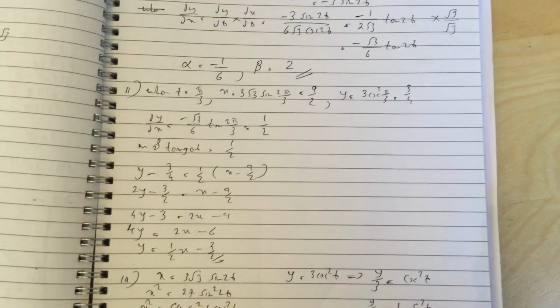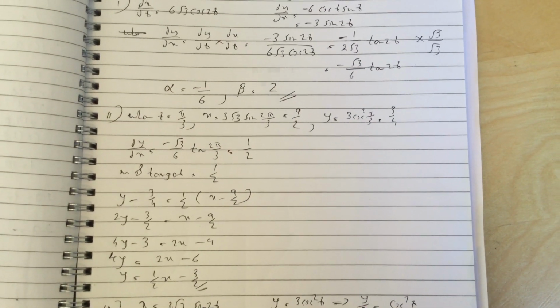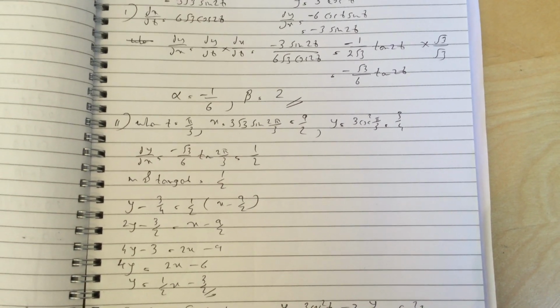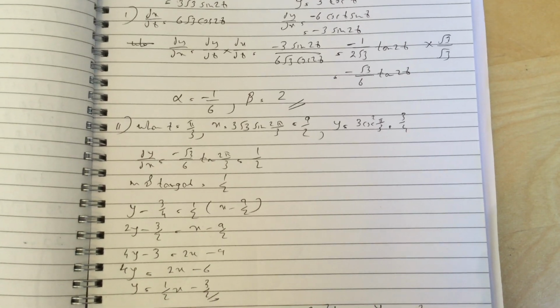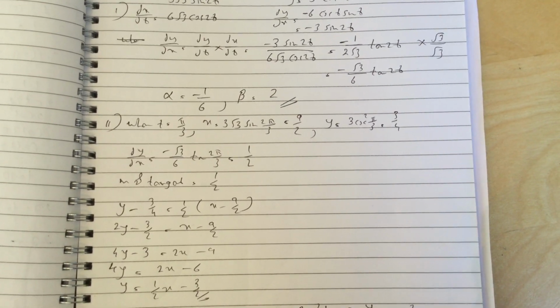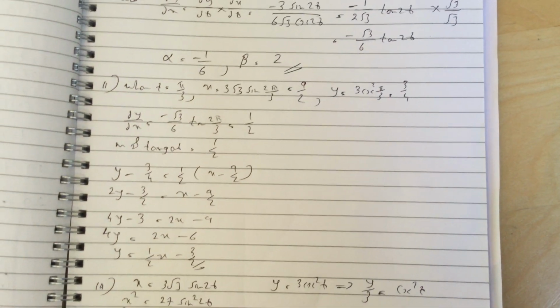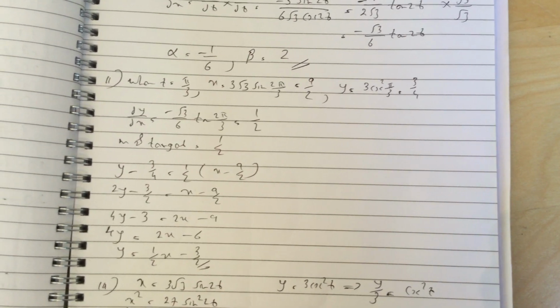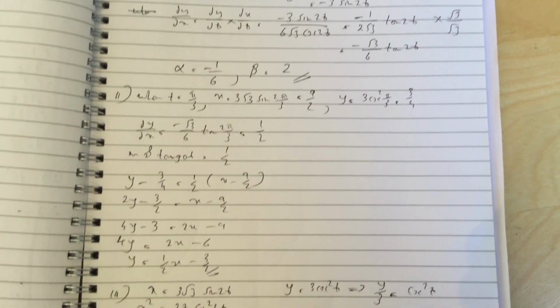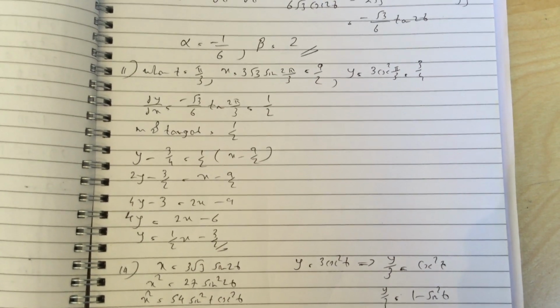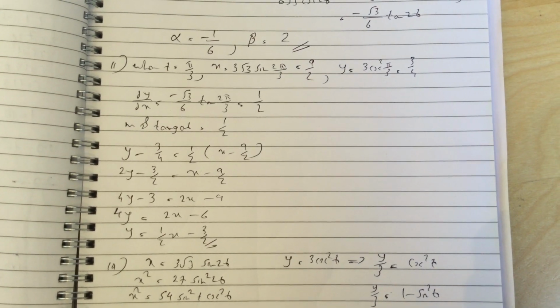Question 2. So when t equals pi over 3, x works out to be 9 over 2, y works out to be 3 over 4. And then dy/dx works out to be half, so the gradient of the tangent is half as well. And you just basically put it in and you get y equals half x minus 3 over 2.